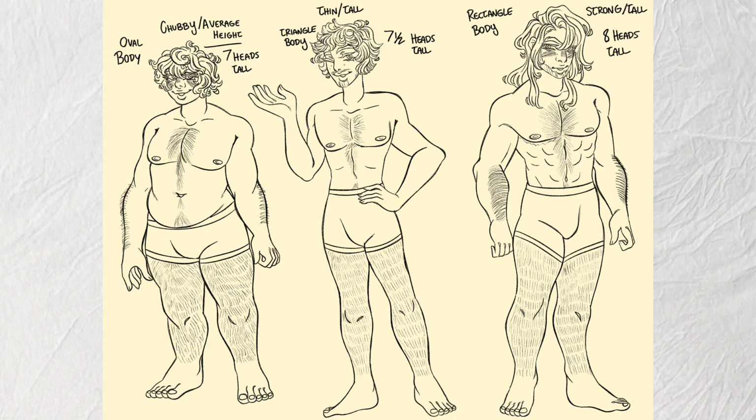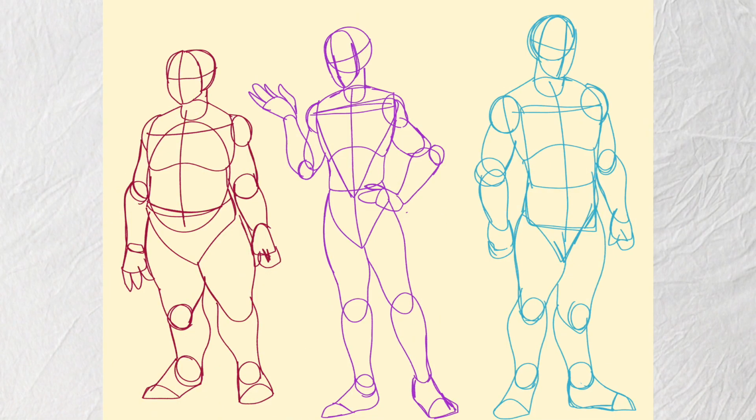You want to think of the body as 3D as possible, because of the way your arm bends and the way perspective works with certain poses. Keep in mind that we are three-dimensional little creatures. And here are the guidelines to how I break down those body types. Again, that's just the way I do it.